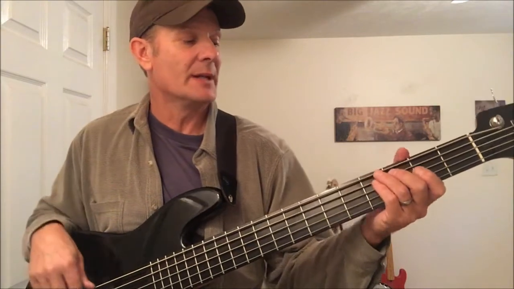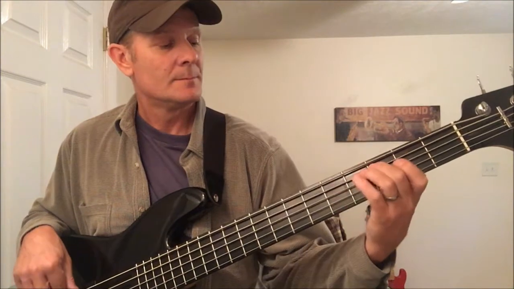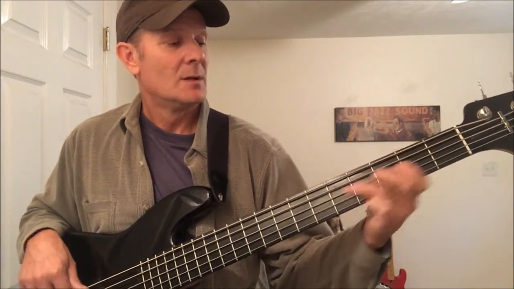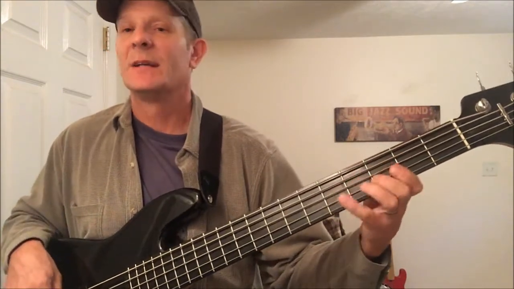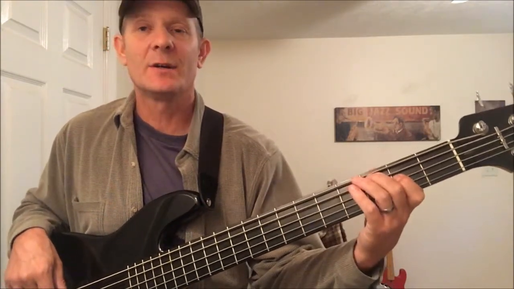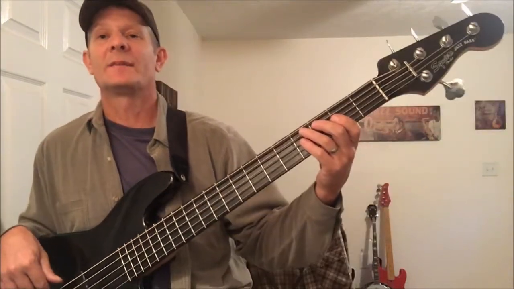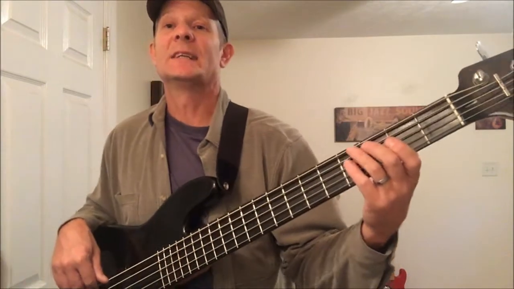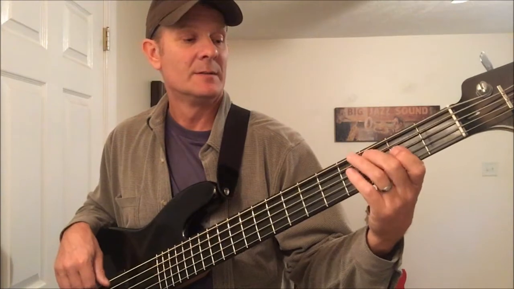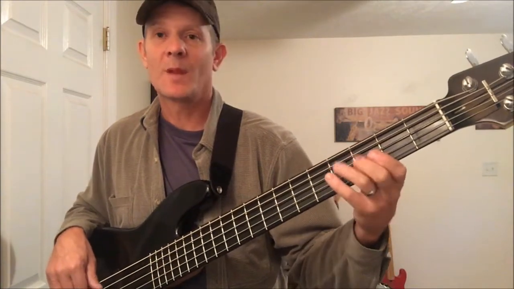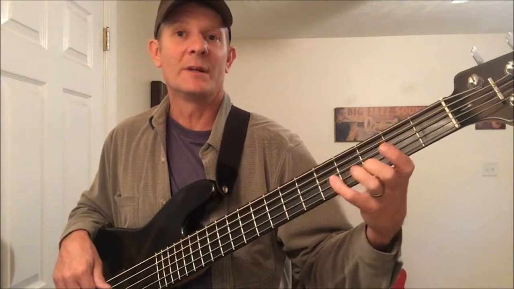Now the Phrygian Dominant arpeggio is going to be that right there. That's where it gets the dominant name, because it's just like your dominant chord. It's a major third, minor third, dominant 7. So that's why it gets the Phrygian Dominant name, because that's the arpeggio.